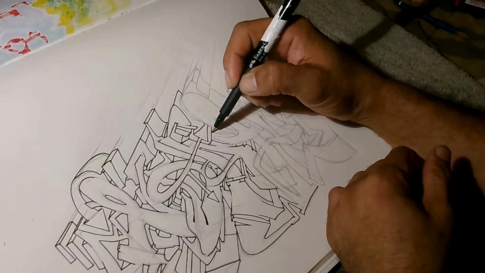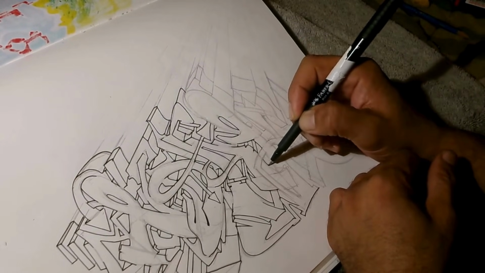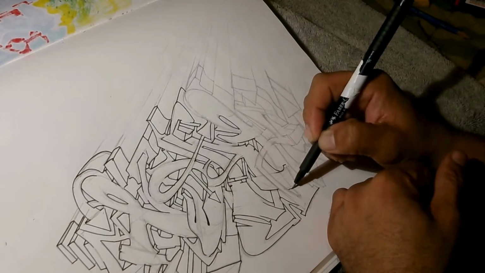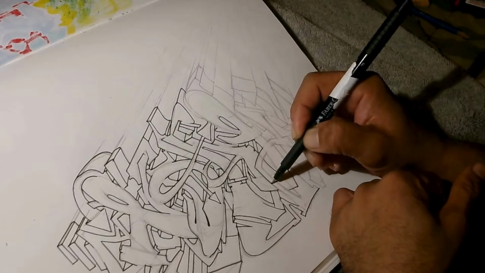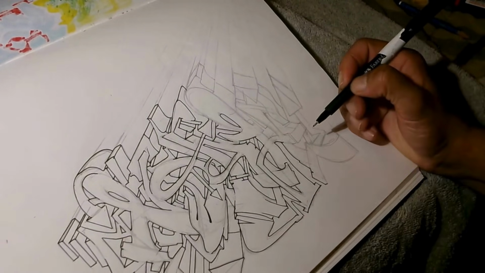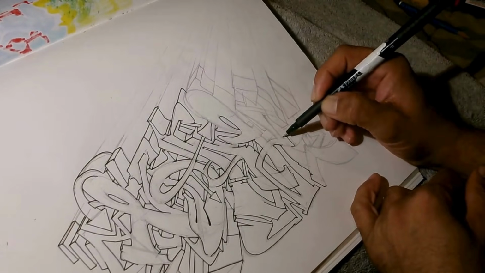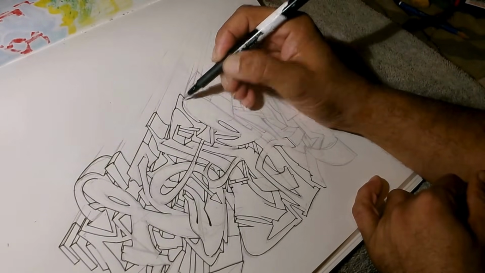Inside the letters, I go thick to thin with the line work. For the outer letter shape, I use a brush pen to give it a stronger, bolder outline. To learn more pen and ink techniques, check out the videos on pen and ink and comic book inking. They are great resources.